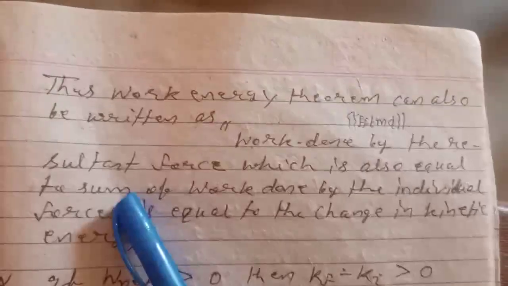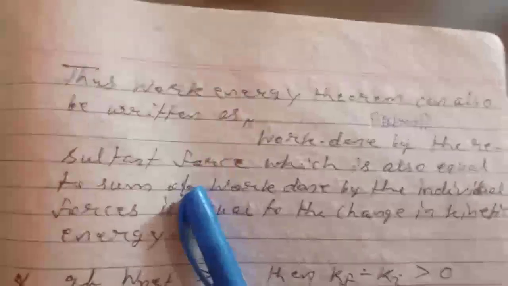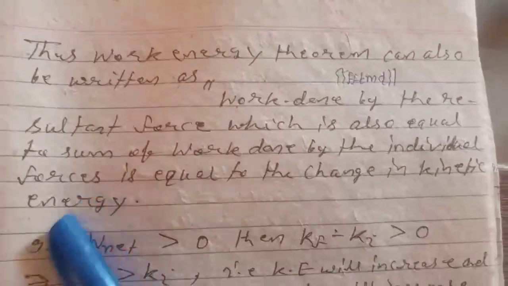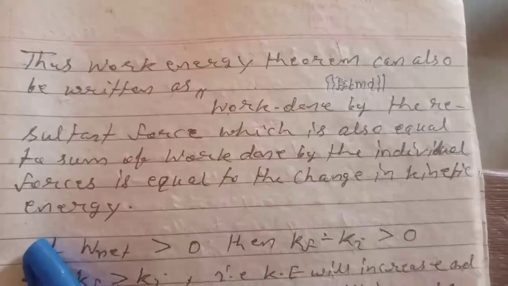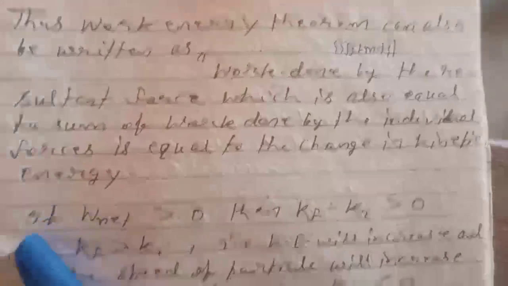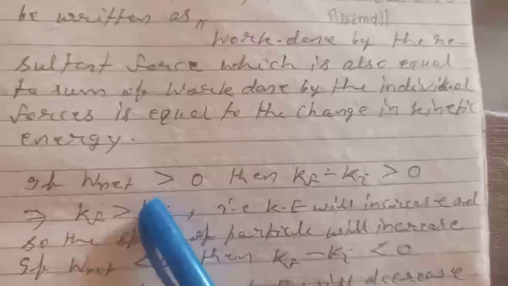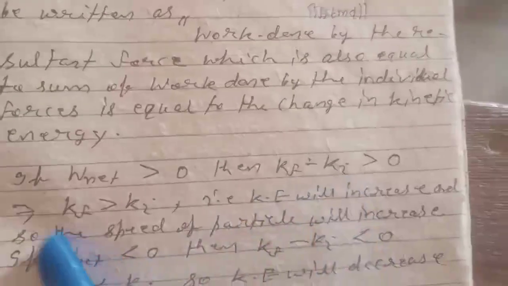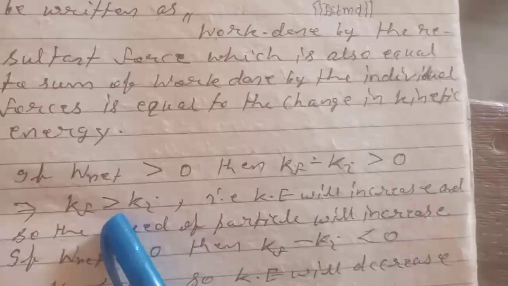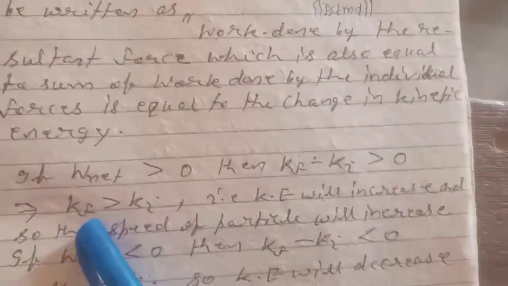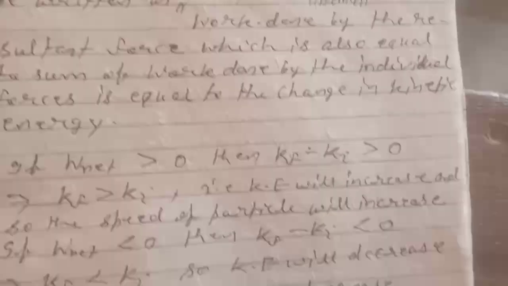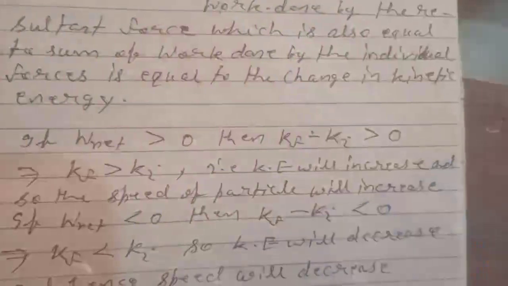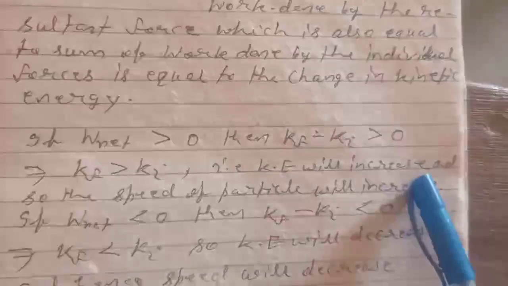This work energy theorem can also be written as: work done by the resultant force, which is also equal to the sum of work done by the individual forces, is equal to the change in kinetic energy. If W net is greater than 0, then Kf minus Ki is greater than 0. This implies Kf is greater than Ki, where Kf is final kinetic energy and Ki is initial kinetic energy. That is, kinetic energy will increase and so the speed of the particle will increase.